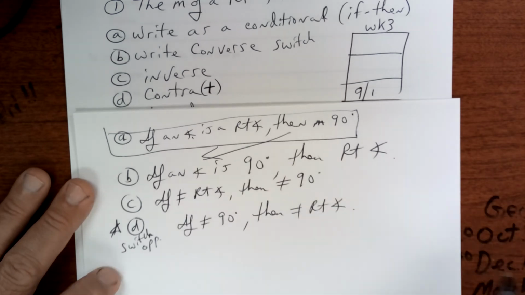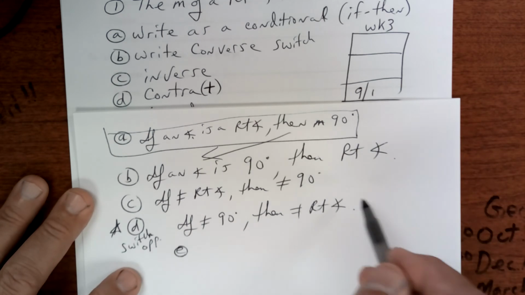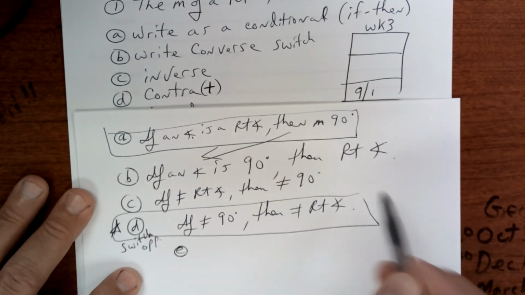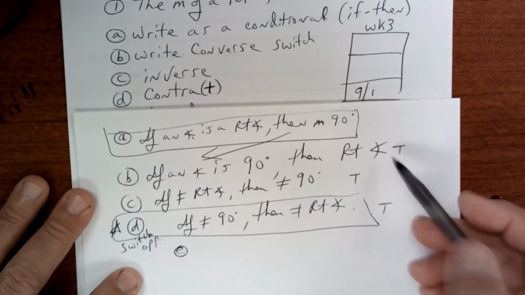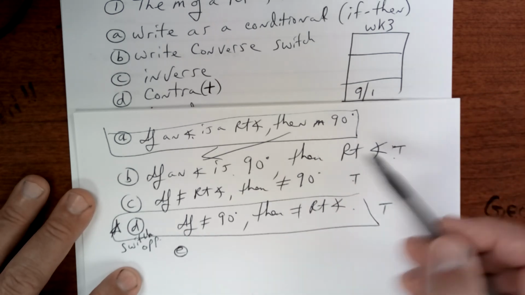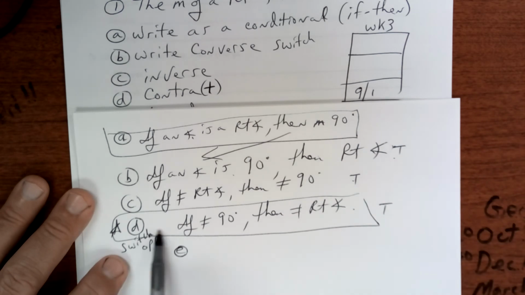Okay, and then finally the last one, the biconditional. This has to be true. In order for that to be true, both of these have to be true. And they are. If it's 90 degrees, it's a right angle. If it's a right angle, it's 90 degrees. So that means the biconditional is true.